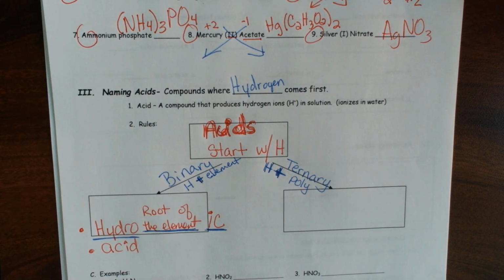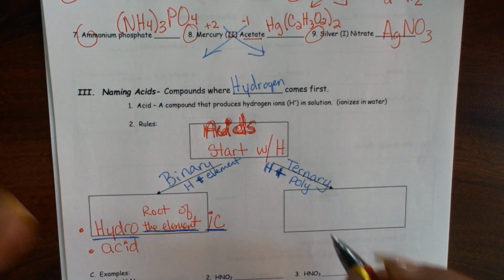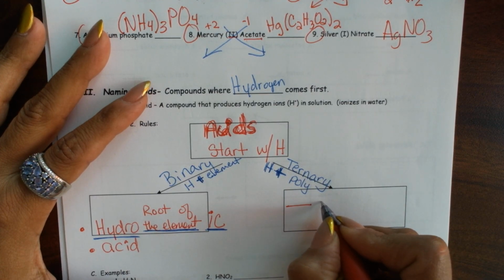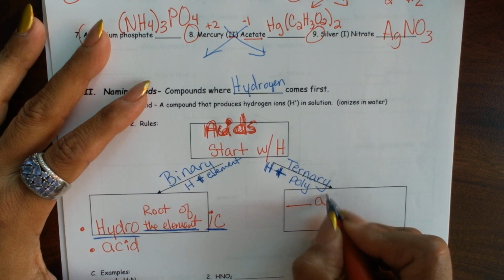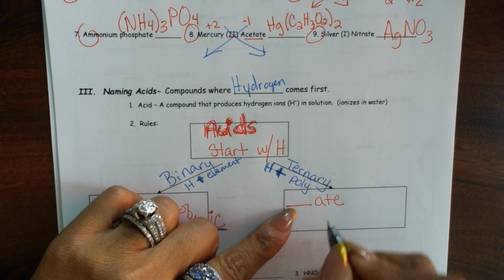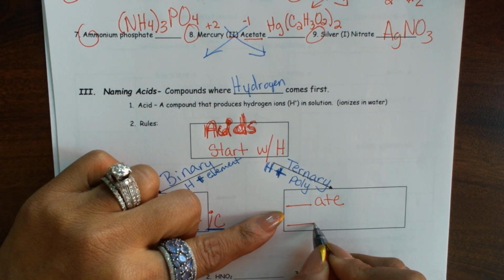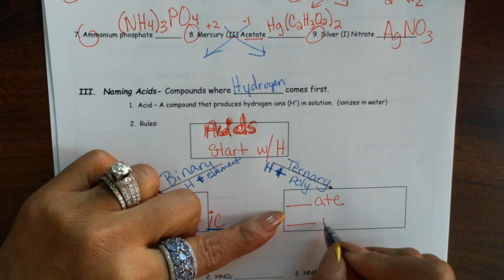Okay. So ternary, which are hydrogen plus a poly. Now there's two types of ternary. We're going to name it blank, and it's going to have an ate. This is the poly. The other ate poly is going to have the first part of the poly, and it's an ite.